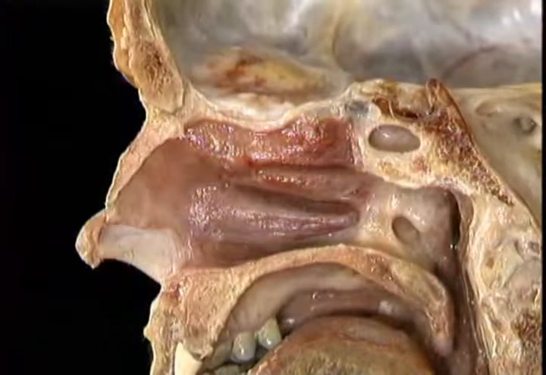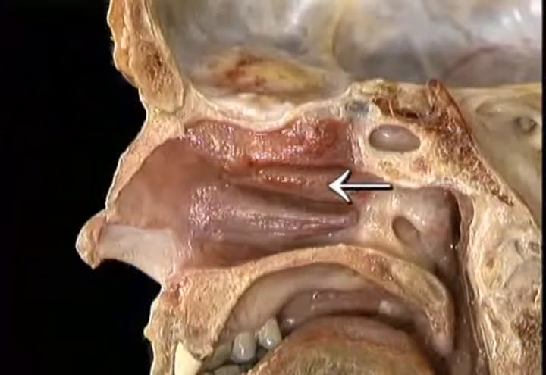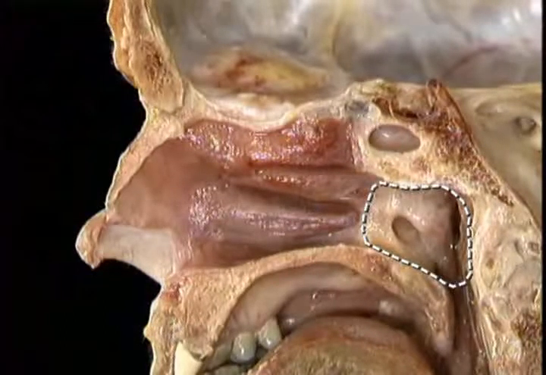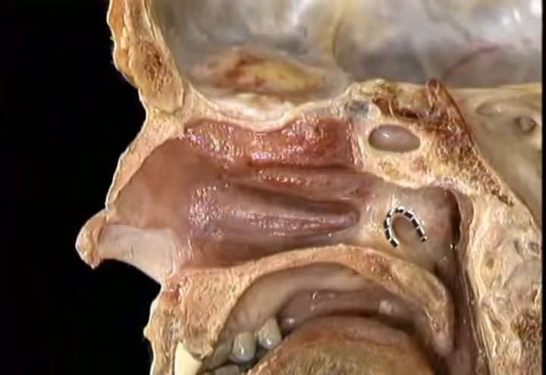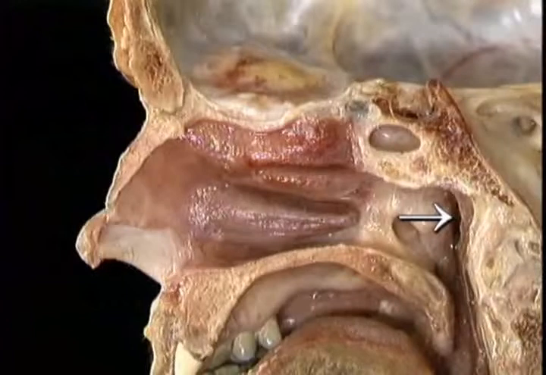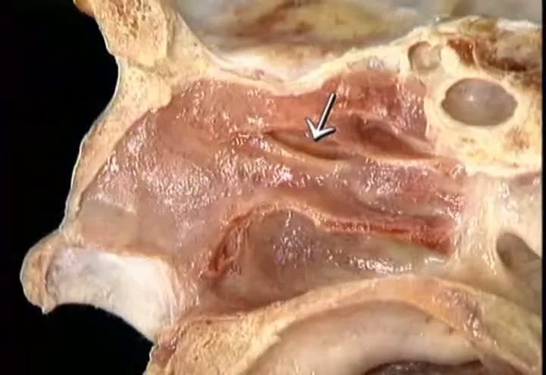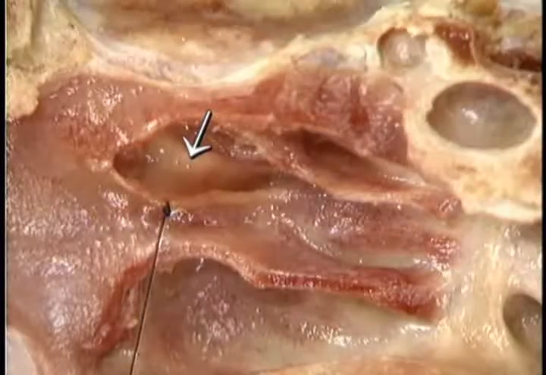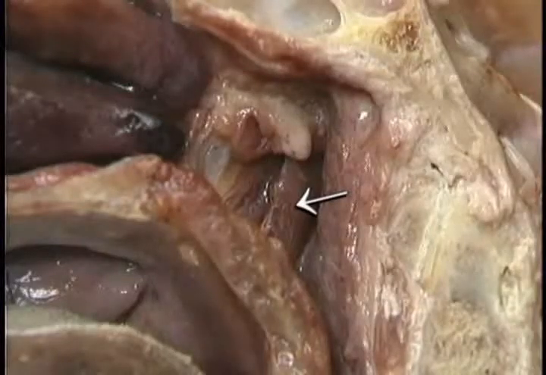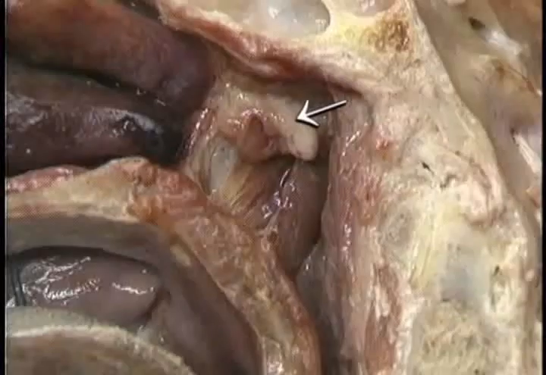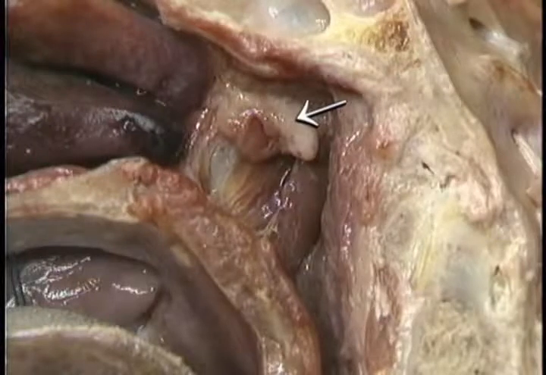Here are the conchae again, superior, middle, and inferior. Here's the nasopharynx, with the torus tubarius, the pharyngeal recess, and the soft palate. Here's the semilunar hiatus and the infundibulum. Here's the levator palati, the tensor palati, and the cartilage of the auditory tube.